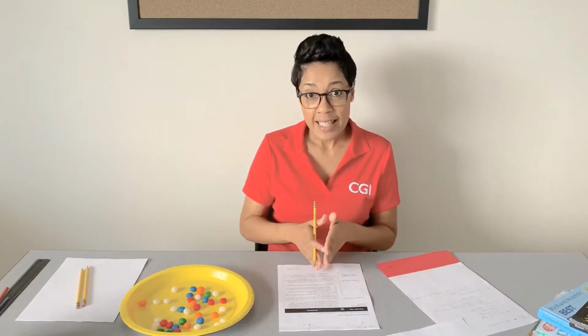Okay, so now that you have all the supplies that you're going to need, the next step is to start thinking about your data. So in order to understand really what your data is going to look like, let's think in terms of more, less than, or equal to. So right now, just take a guess about your candy. You don't have to count it, just take a guess. This is forming your hypothesis. Which one of your candies do you think you have the most of?